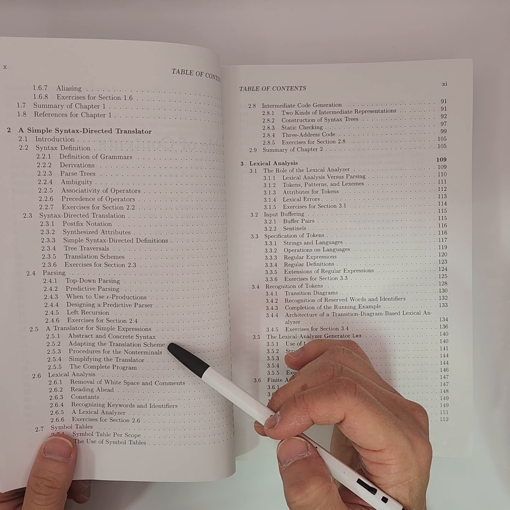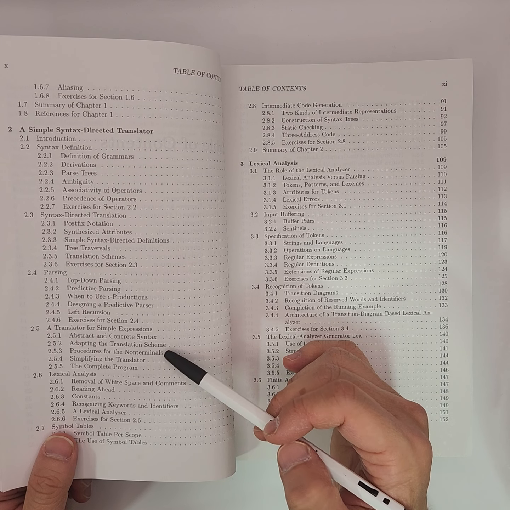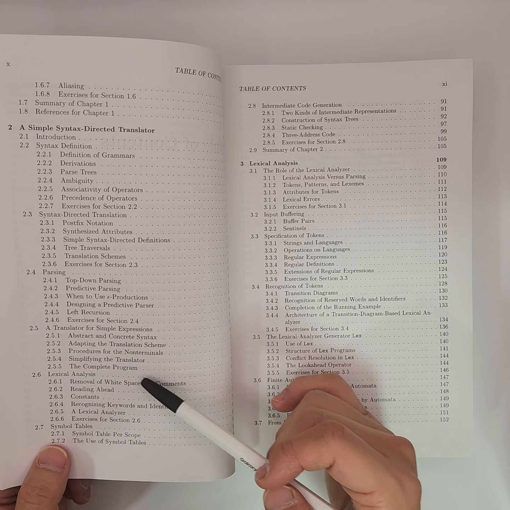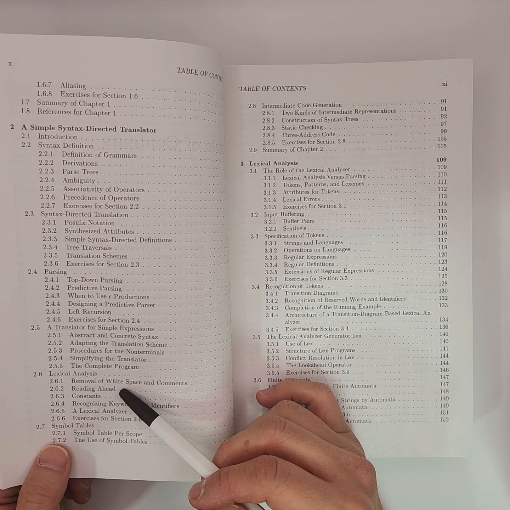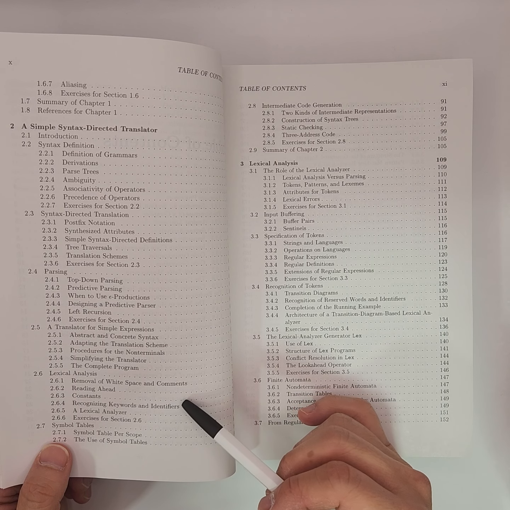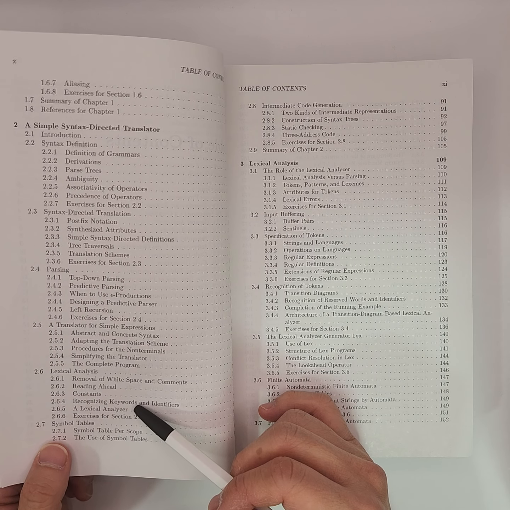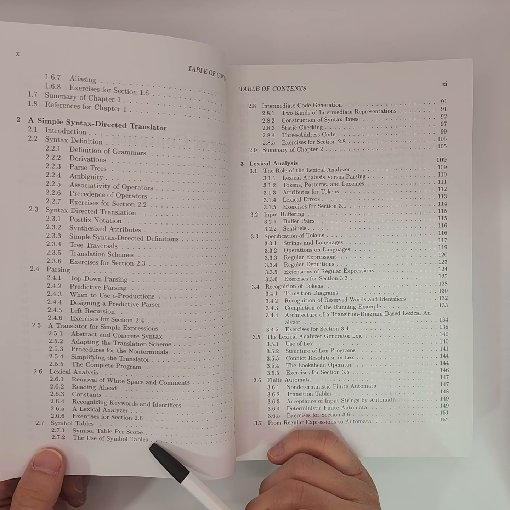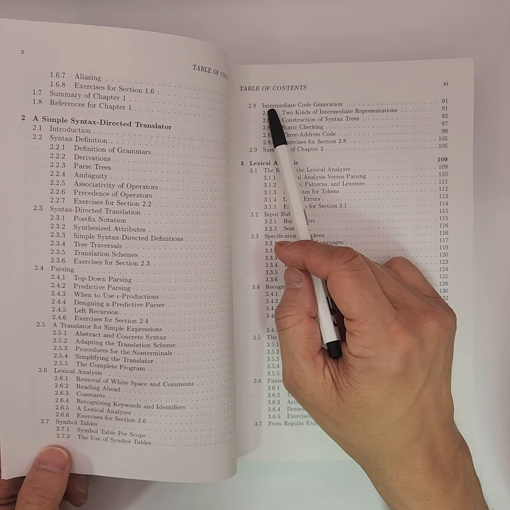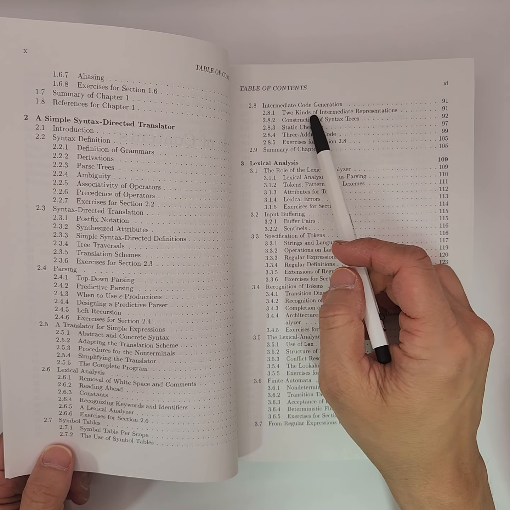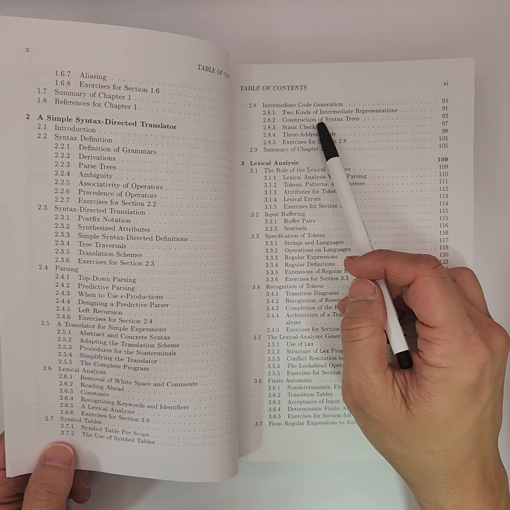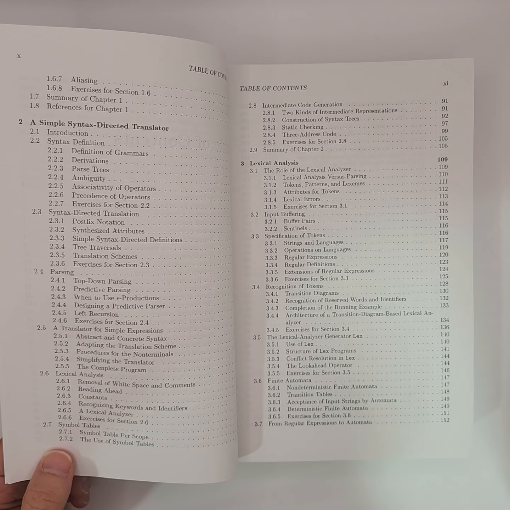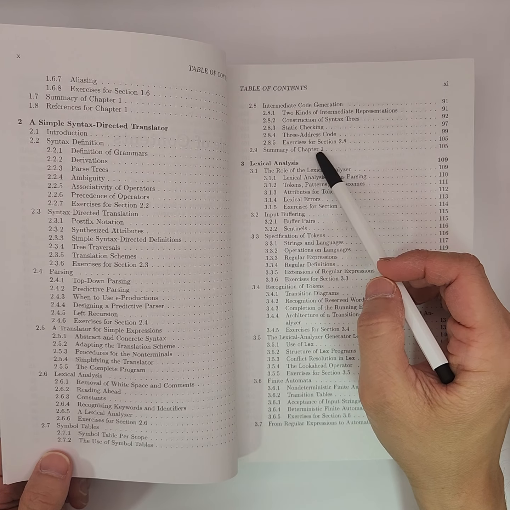the translation scheme, procedures for nonterminals, simplifying the translator, the complete program, lexical analysis, removal of white space and comments, reading ahead, constants, recognizing keywords and identifiers, a lexical analyzer, and symbol tables per scope, the use of symbol tables, and intermediate code generation, two kinds of intermediate representations, construction of syntax trees, static checking, and three-address code, and summary of Chapter 2.